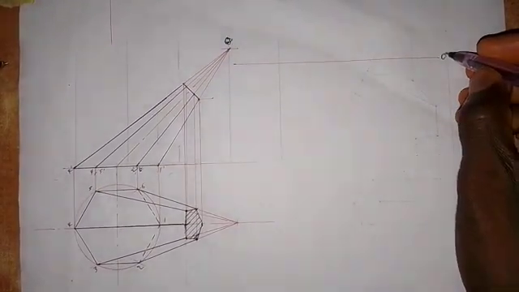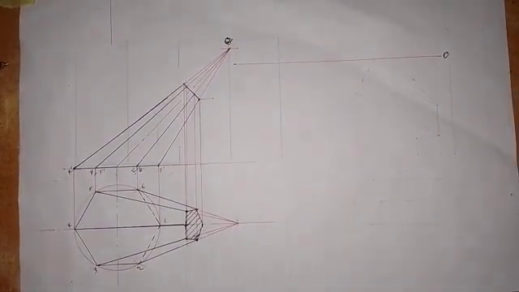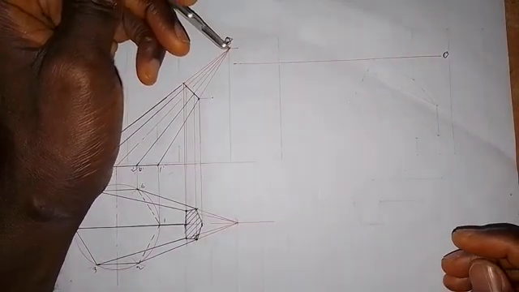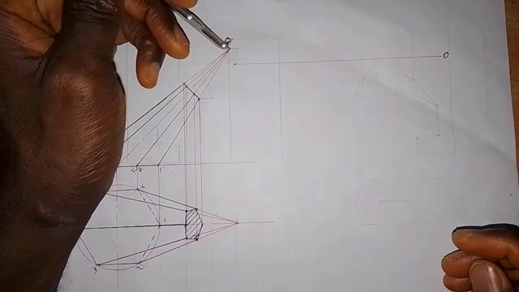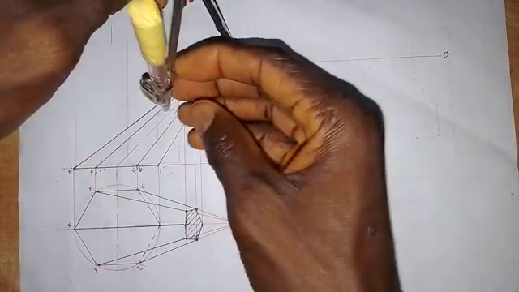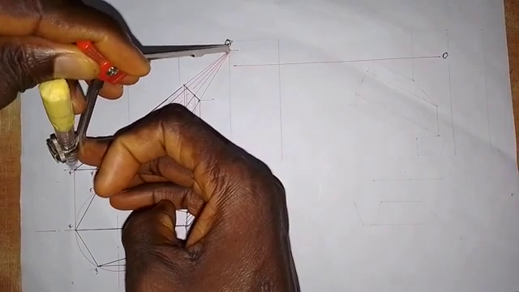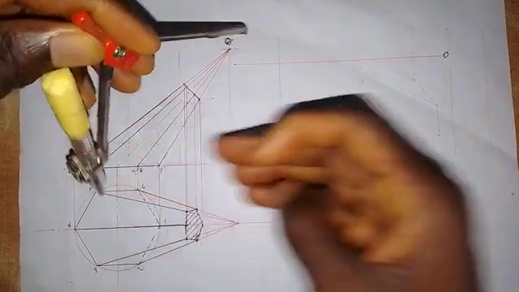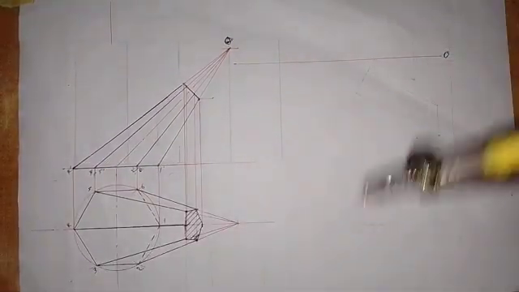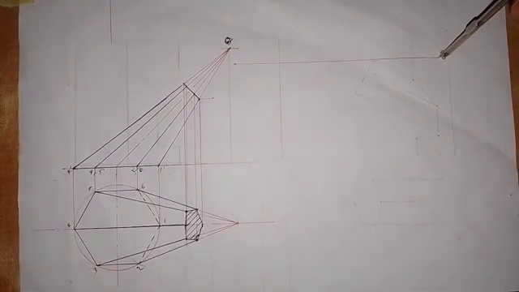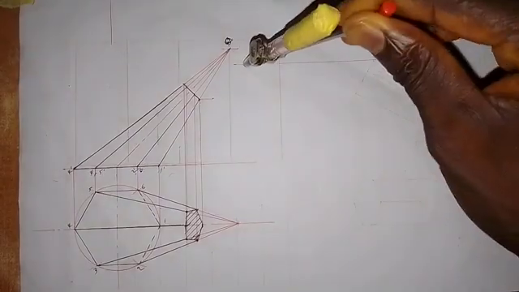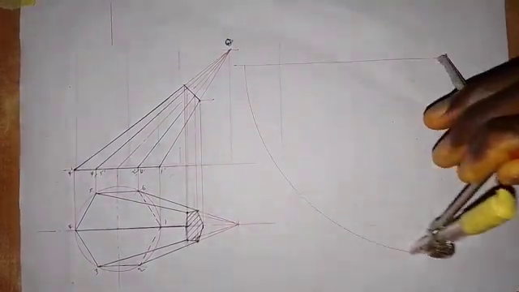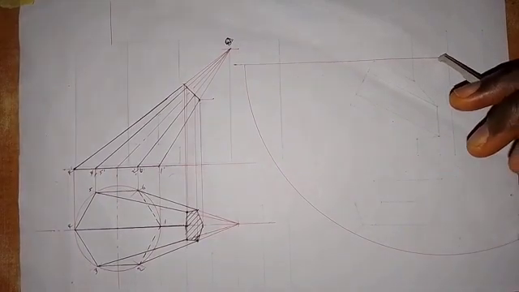As we have it there, what we need to do now is to take our compass and take the distance from this point. This is the longest one, so you need to take this one. This is the one that you have to take, distance from here to here. Then put the pinpoint at the hole here, and you draw an arc like this.